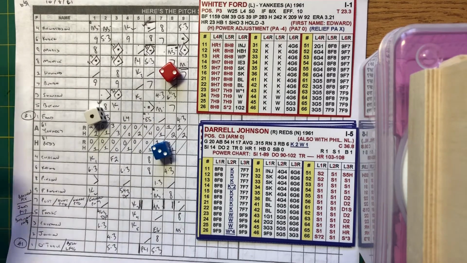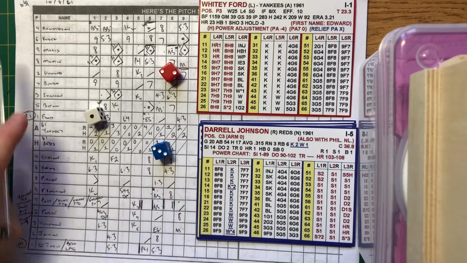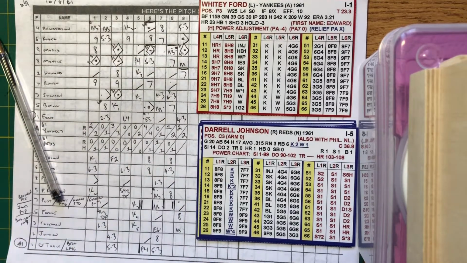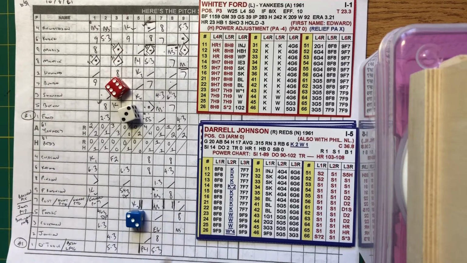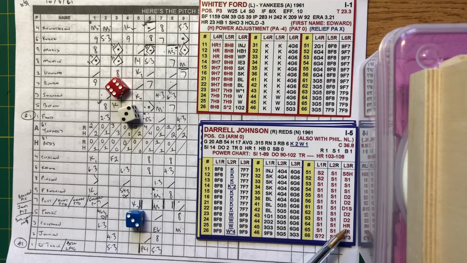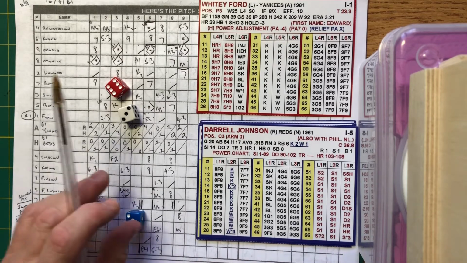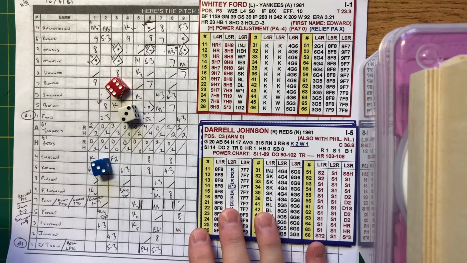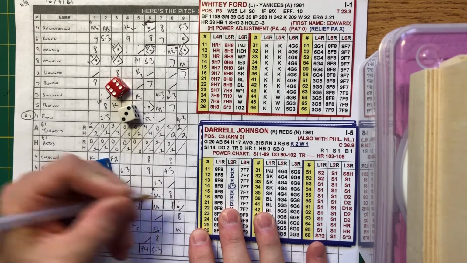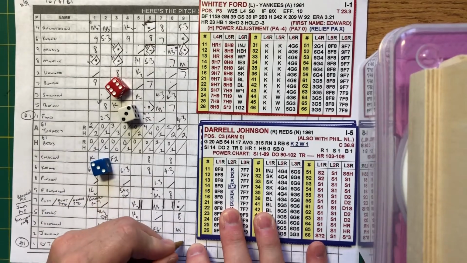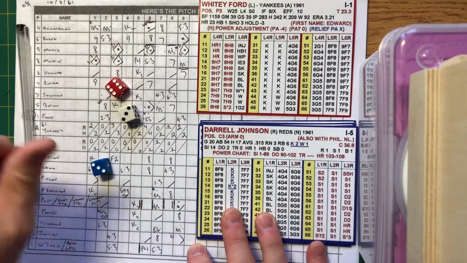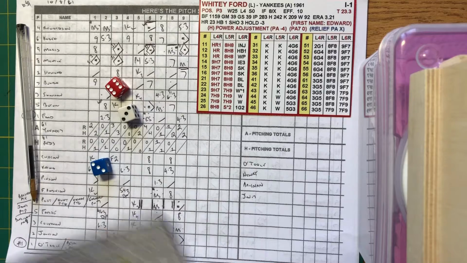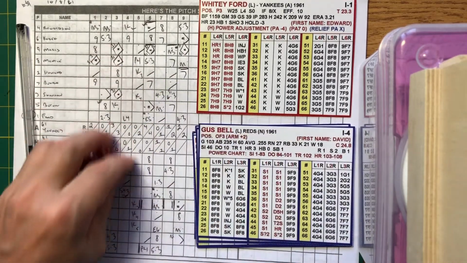The pitch from Ford. And look at this. Darryl Johnson launches one into right center field. Maris has to go run it down. Scoring is Blasingame. It's 12-2. Stopping at third is Gordy Coleman. Darryl Johnson with his second hit of the day. Gus Bell comes to the plate.